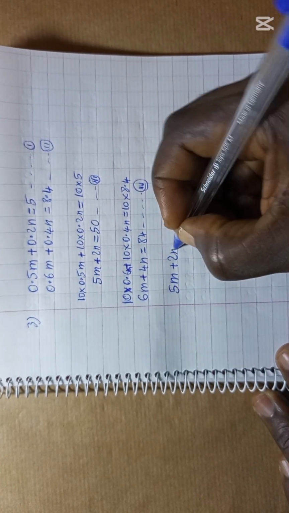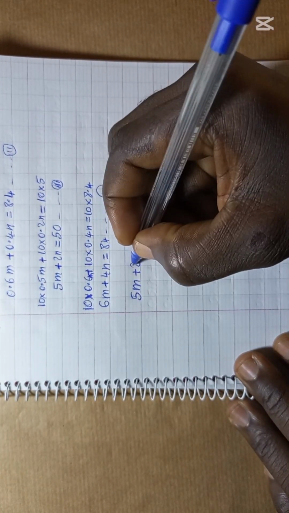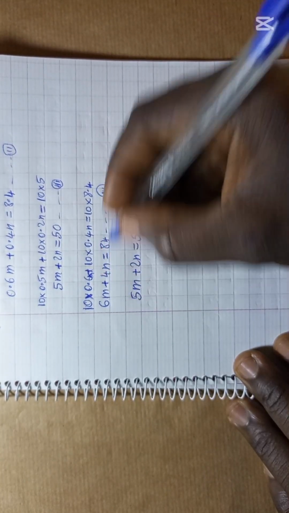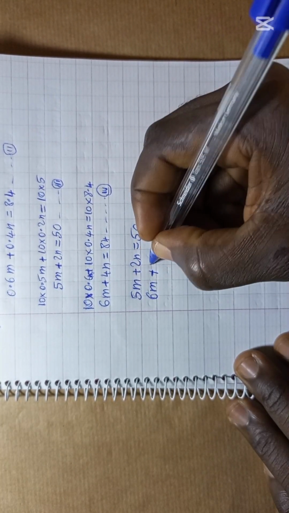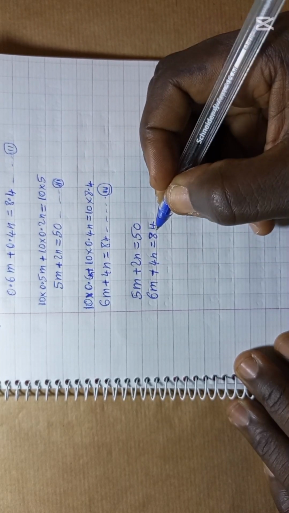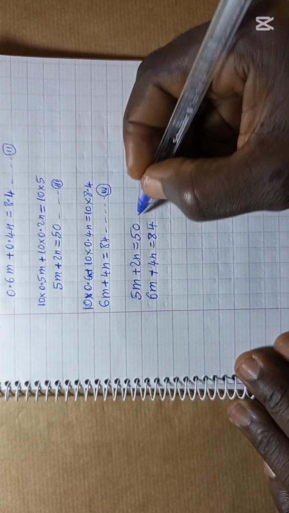So I'll write the two out here. 5m plus 2n is equal to 50, and this one 6m plus 4n is equal to 84. So we are using the elimination method.